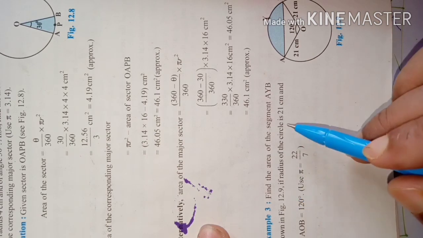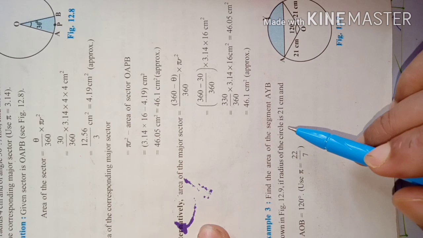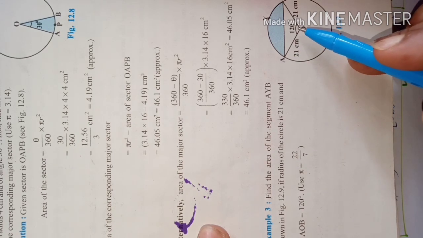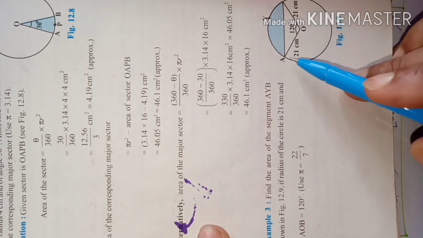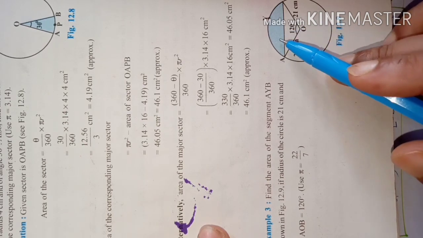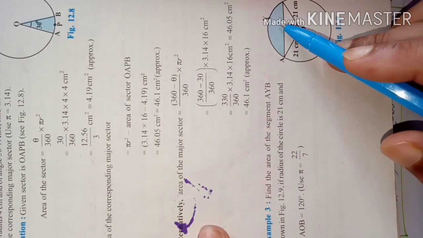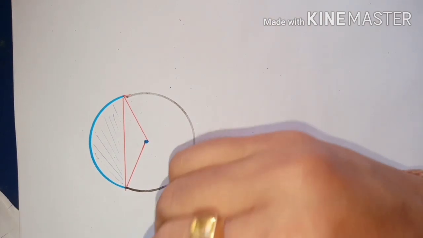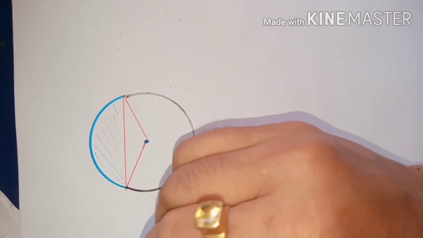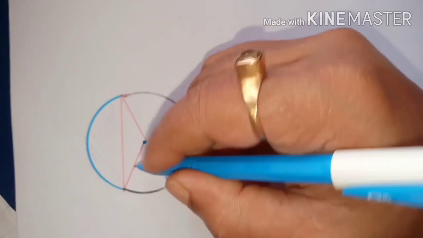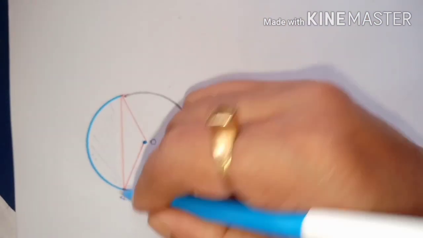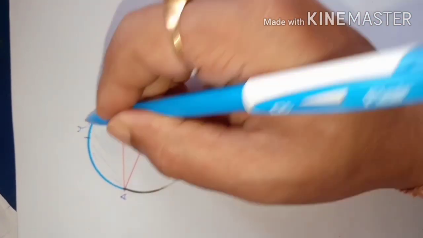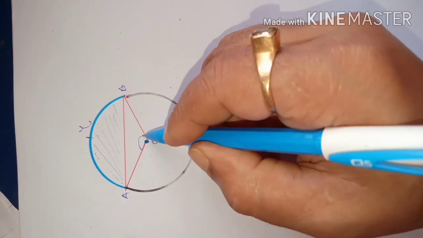If radius of the circle is 21, radius is given, and angle AOB, this angle is 120 degree. Radius is given, angle is given. We have to find out the area of this shaded region, that is the segment AYB. So this is the diagram, example number 3. This is the center, OA is radius, OB is also radius, and AYB is the segment. This angle AOB is 120 degree, that is theta.